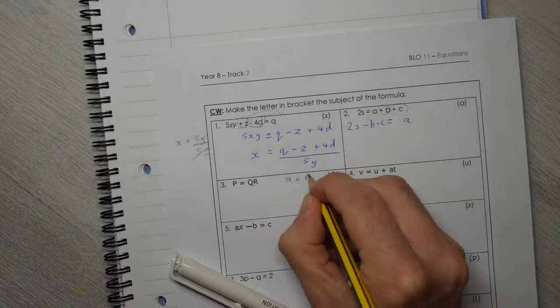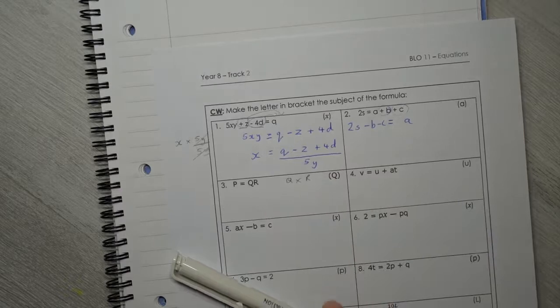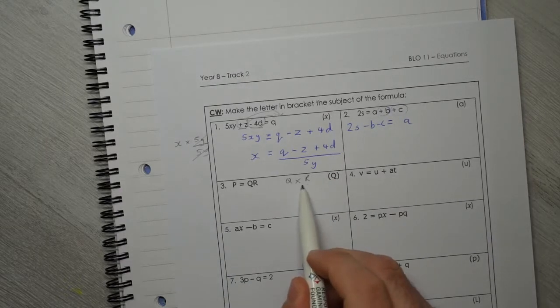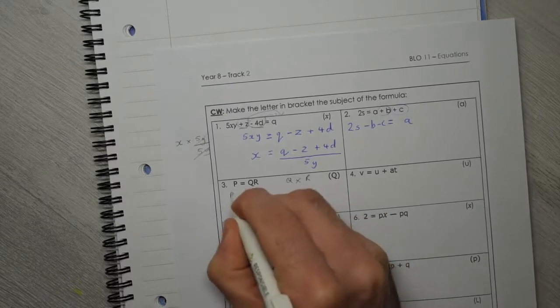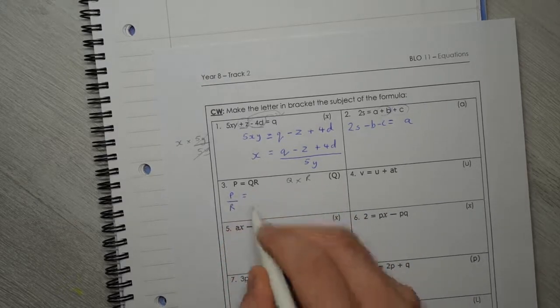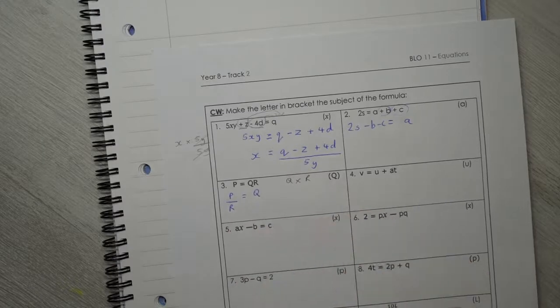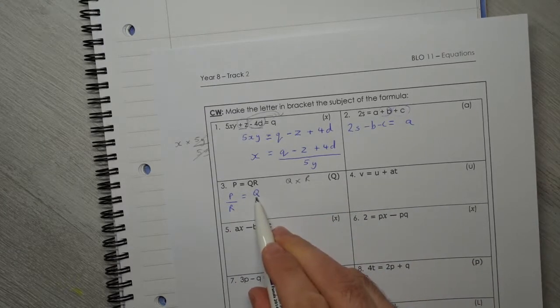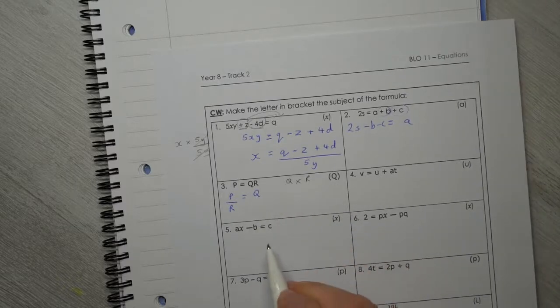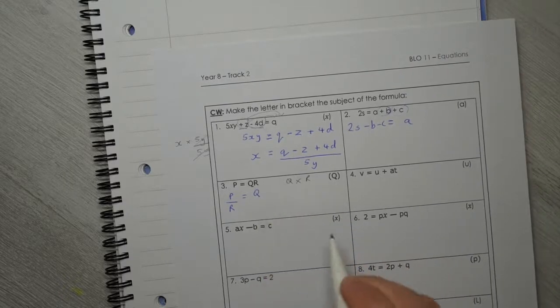Q times R, okay? So, to eliminate R, we need to divide by R on both sides. So P over R is equal to Q. And that's the answer. Because Q is on its own, Q is called the subject of the formula.